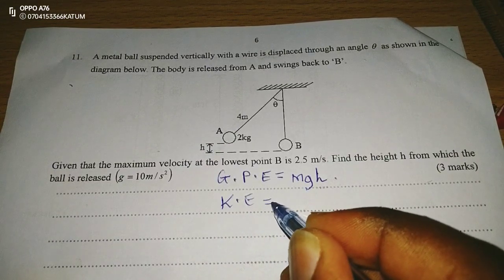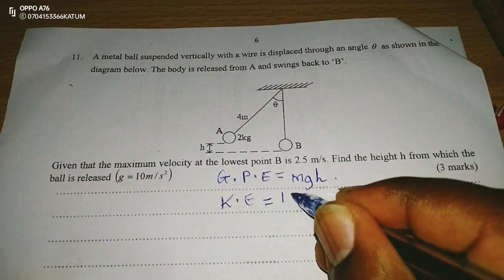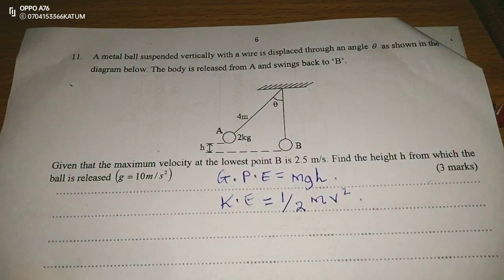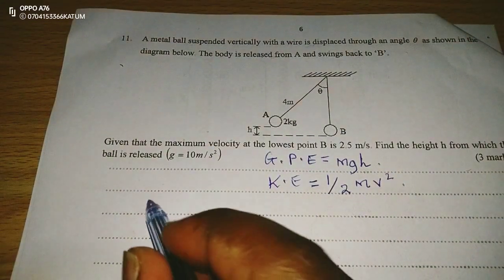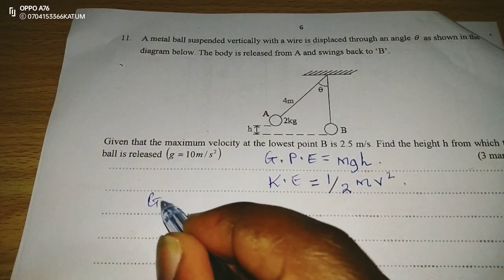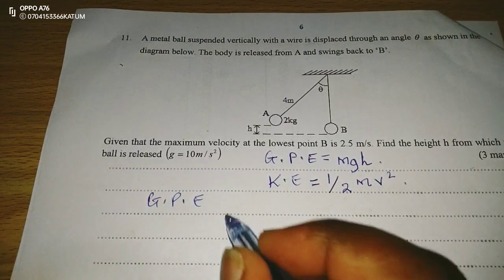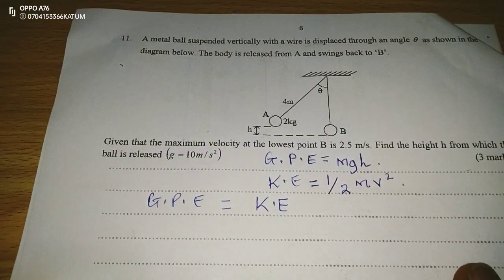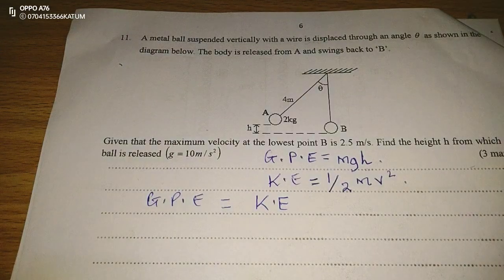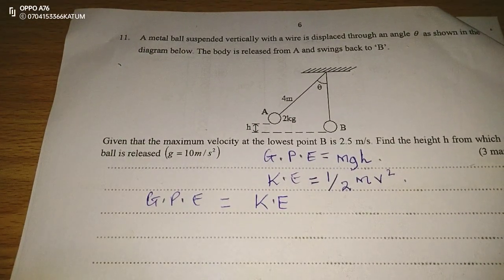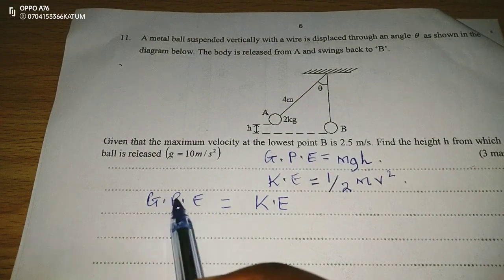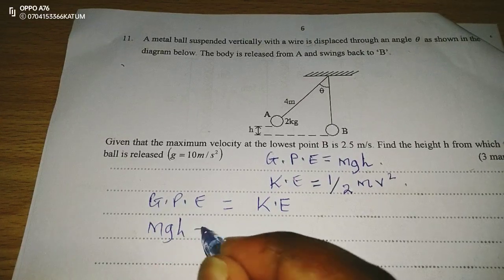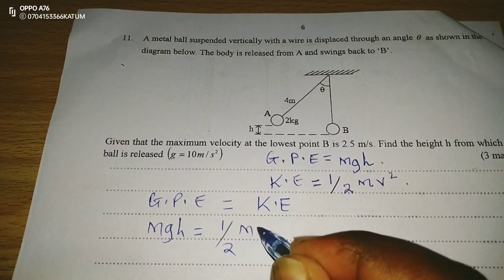because the body will be gaining a lot of speed, and the kinetic energy is usually given by half mass of the body times the velocity of the body squared. Therefore, now we can say the gravitational potential energy, which will be lost by this body, will be equal to the kinetic energy that will be gained by the same body. This is according to the law of energy conservation. Energy can only be converted from one form to another. Therefore, now we have gravitational potential energy given by mgh equals half mv squared.